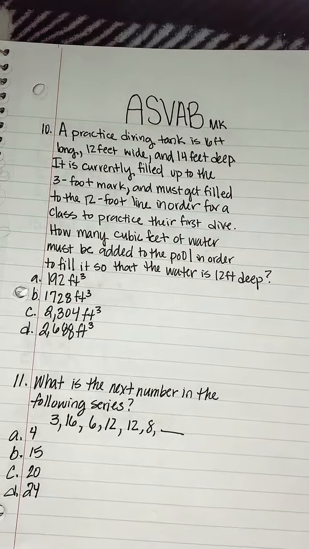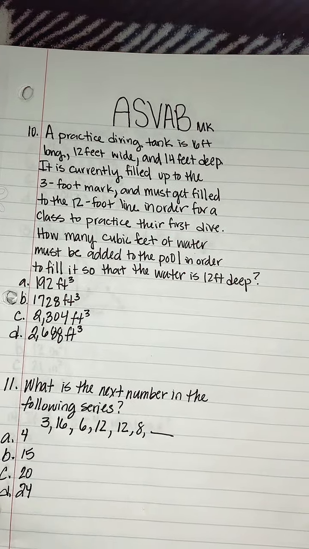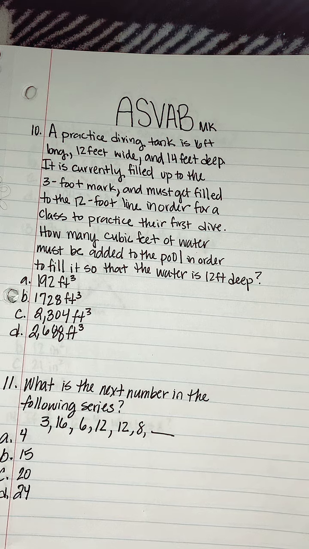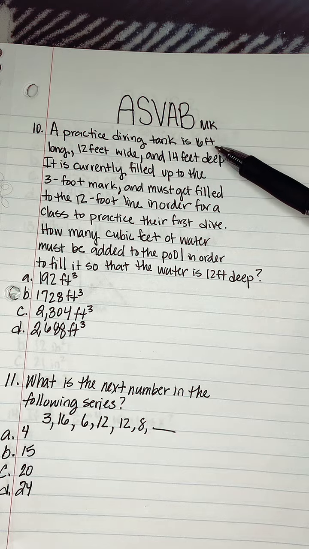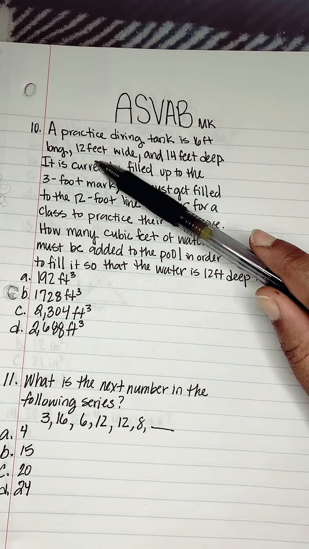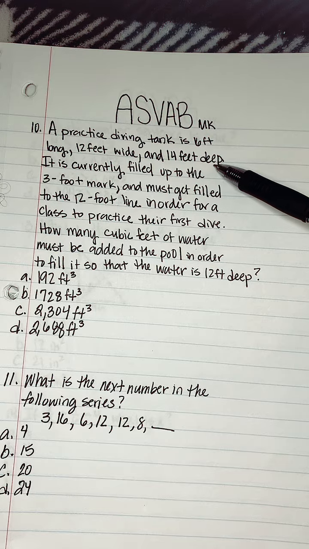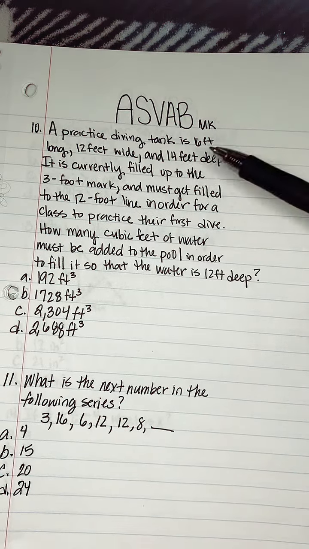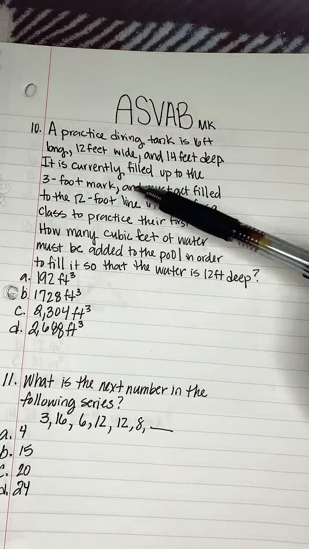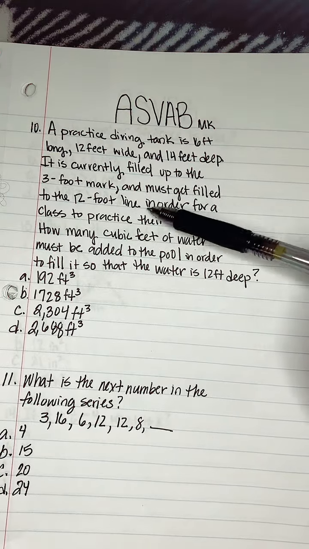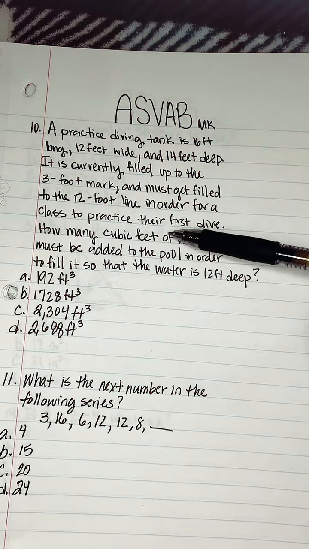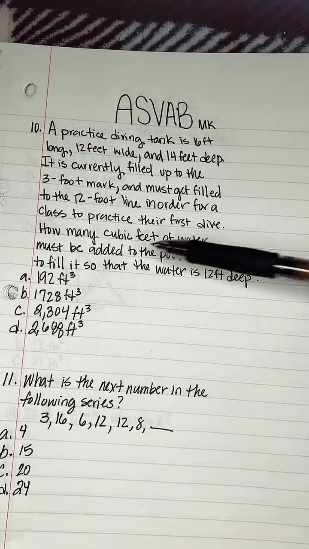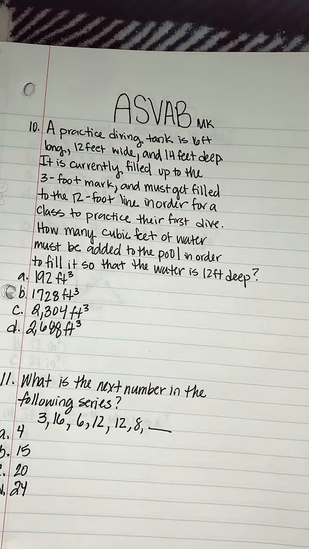All right, let's go to the next. Okay, these word problems, right? It's like, woo. Okay, but let's dissect it. A practice diving tank is 6 feet long, 12 feet wide, and 14 feet deep. It is currently filled up to the 3-foot mark and must be filled to the 12-foot line in order for a class to practice their first dive. How many cubic feet of water must be added to the pool in order to fill it so that the water is at 12 feet deep?